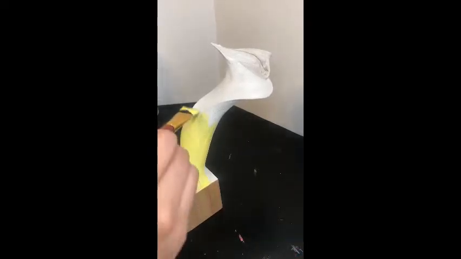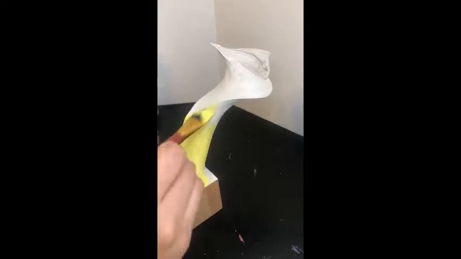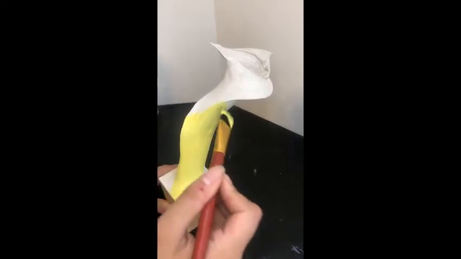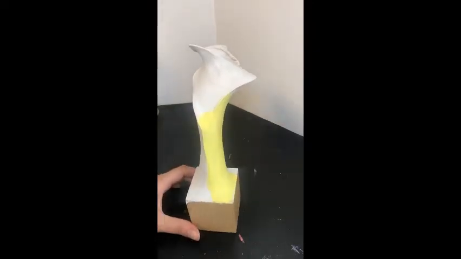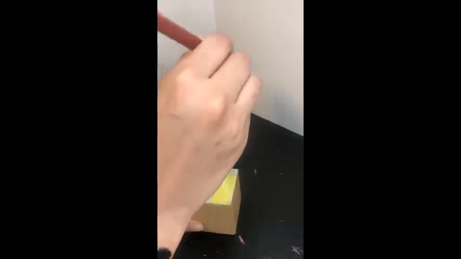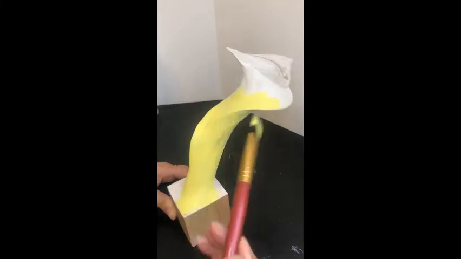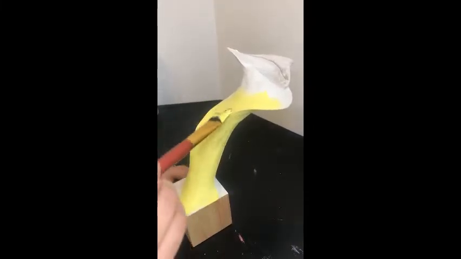So I'm not applying heavy amounts of paint, because what happens is you get these clumps of paint and it makes your sculpture not come out smooth. So what I'm doing is I'm just lightly applying little bits of paint at a time, with small, simple brush strokes and still being gentle. If you notice the sculpture is moving, it's because of how delicate it actually is, even after applying gesso.